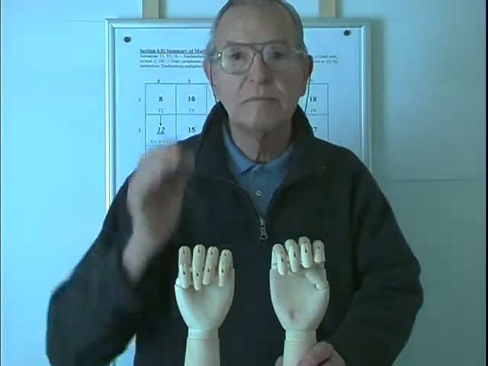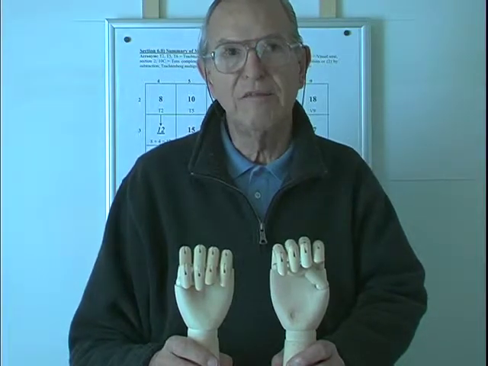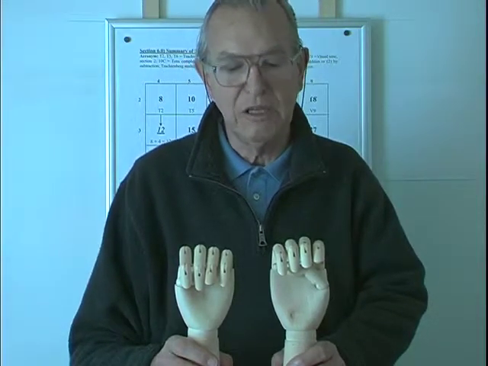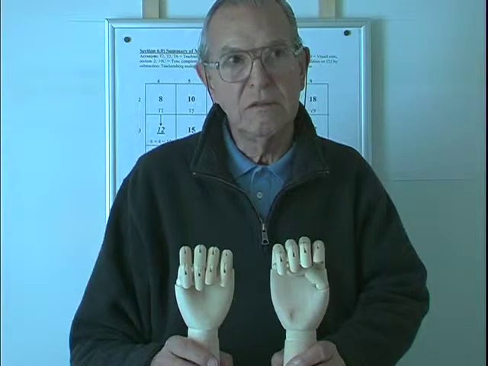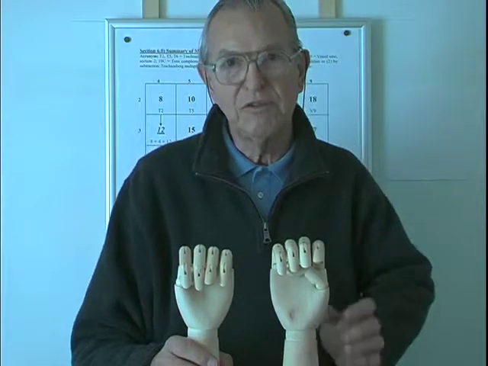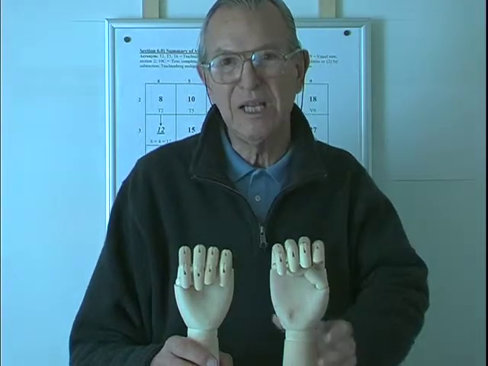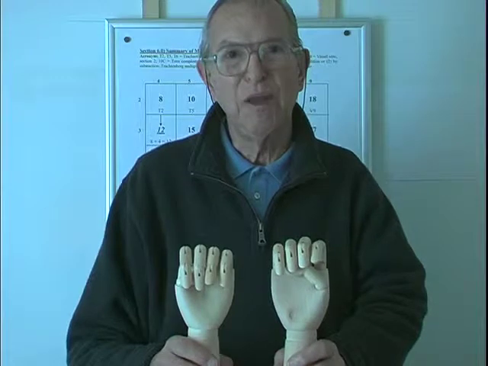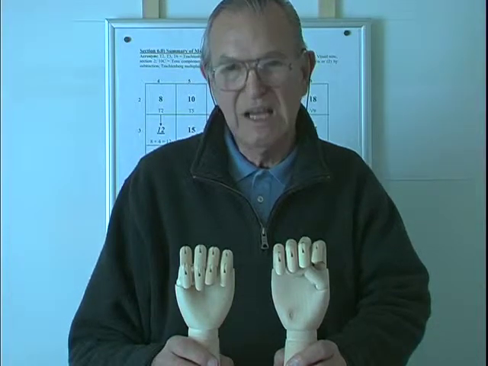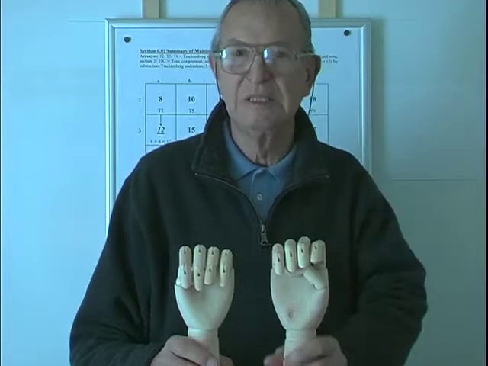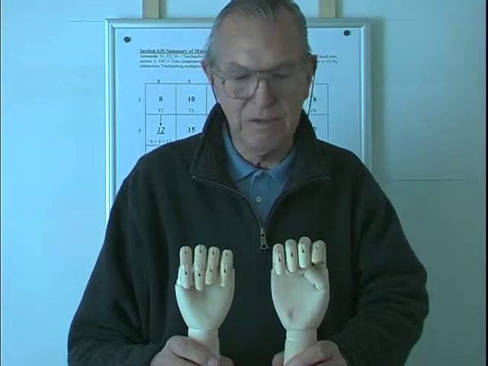In this clip, we introduce a method of multiplying by 5 using our hands as a calculator. And we're going to call it T5 after Joachim Trachtenberg, who invented a system of multiplication by doing simple operations on the multiplier. So we'll call it T5. I converted his method to hand calculations.